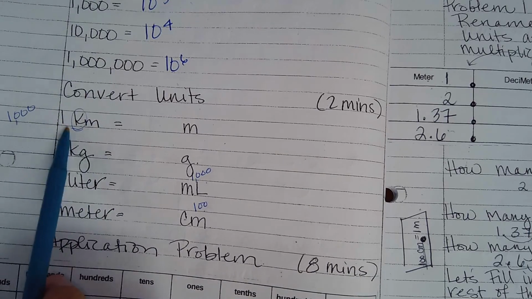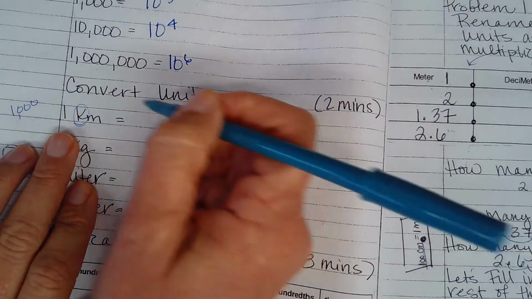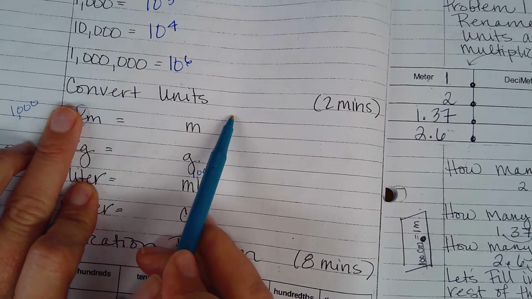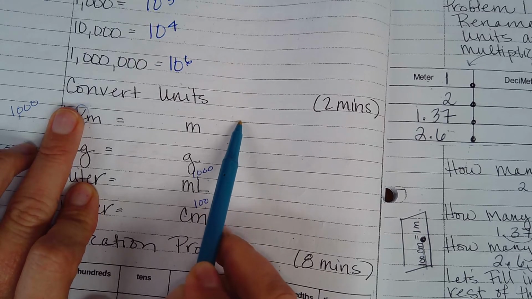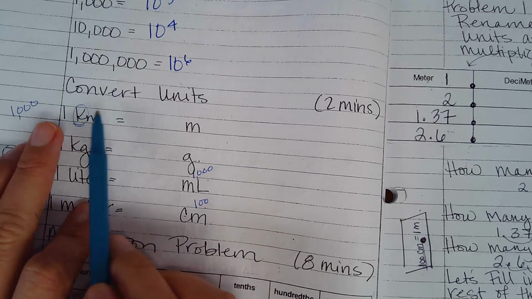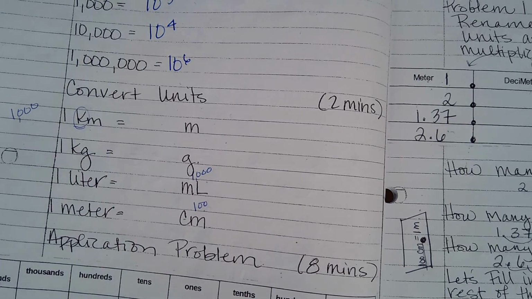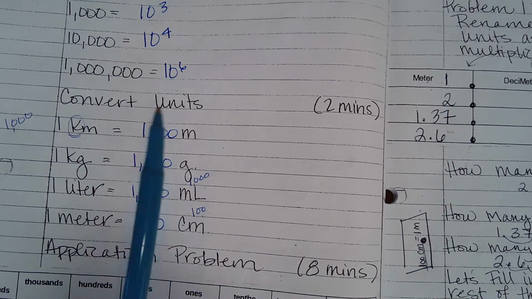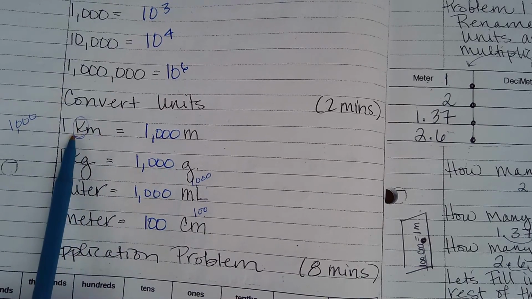How many meters are in 1 kilometer? Now remember, kilometer is all the way down here on that place value chart. Meter is right sitting next to the decimal point. So, how many meters are in 1 kilometer if kilo means 1,000? Try it out and see and come on back. All right. So hopefully you put this together. There are 1,000 meters in 1 kilometer.